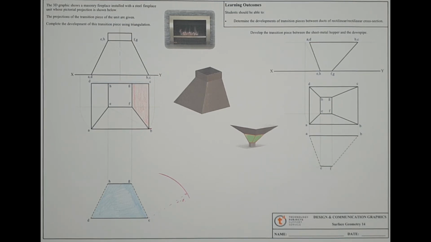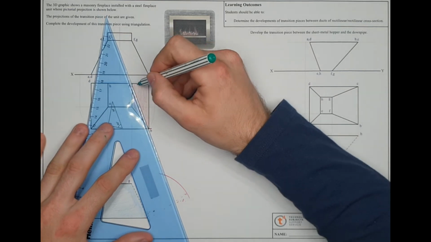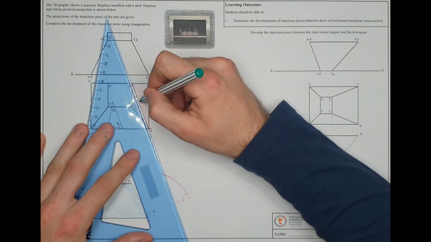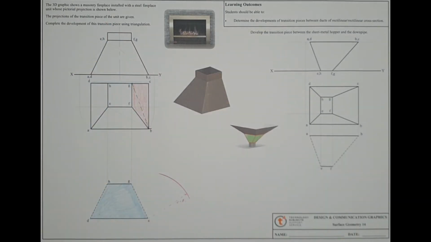I'm then going to do this. I want to cross over. What other fixed point do I have? Well, I have C and I have G. So from G down to B, I want to take this distance here. That's the diagonal through the object. But the big question is, is it the true length? Like I said at the very beginning of this video, every shape has to be a true shape, every line has to be a true length. Is that a true length? No, it's not. So I need to find the true length of that line.